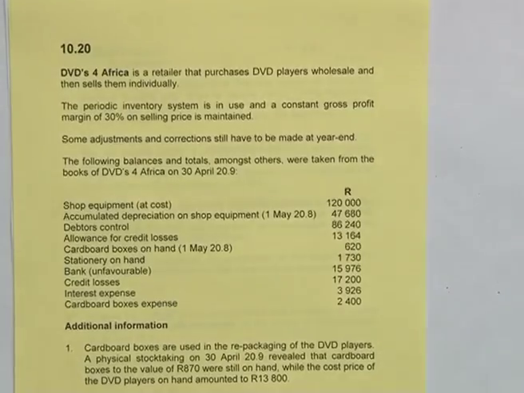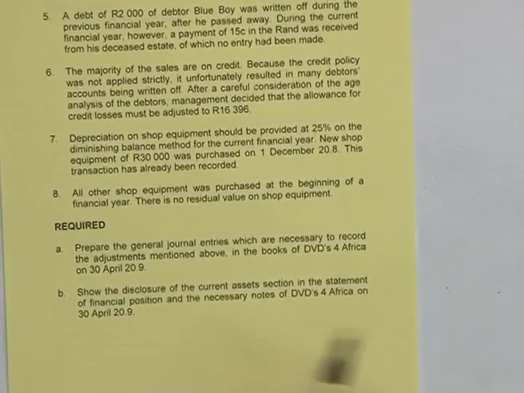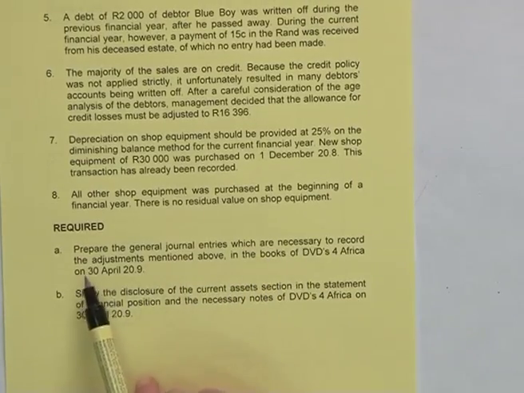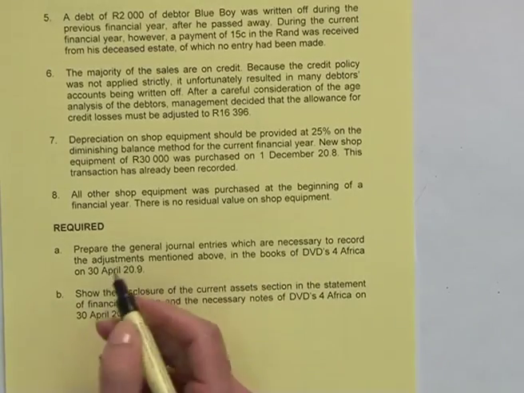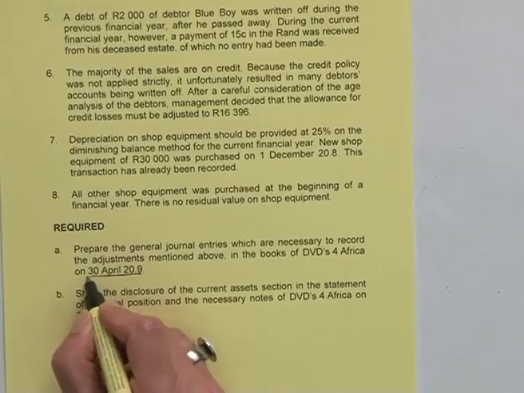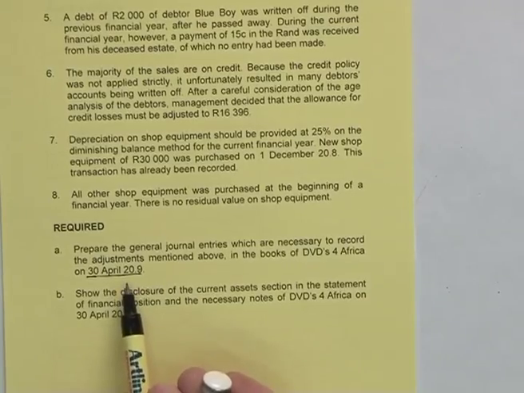We're going to read the required part of 10.20. In the A part of the required, they ask us to prepare the general journal entries which are necessary to record the adjustments mentioned above in the books of DVDs for Africa on 30 April 20.9. So we are at the end of our financial year and we want to finalize, before we can get to the closing process, our adjustments.